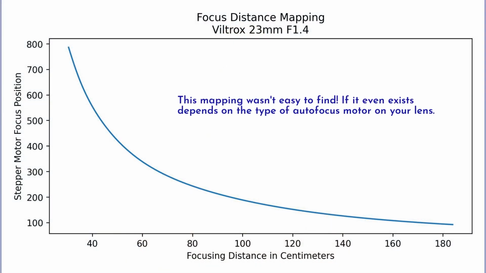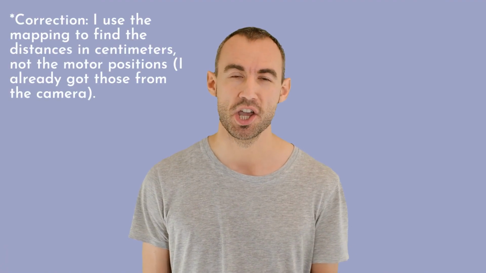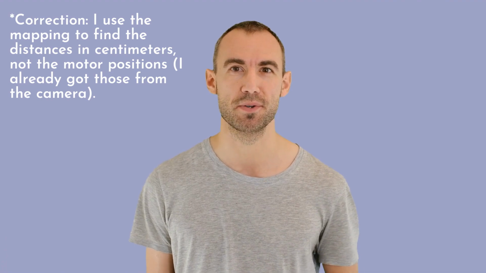One challenge here is that when you set the focus position of your camera via a computer, you don't actually set the focus distance in meters, but you set the position of the motor in your camera that's responsible for focusing. So first I had to set up a calibration to find the mapping between the focus positions of the motor and the corresponding focus distances in centimeters. We can then use that mapping to find the motor positions of the minimum and maximum focus distances that are set at the beginning of the scanning process.